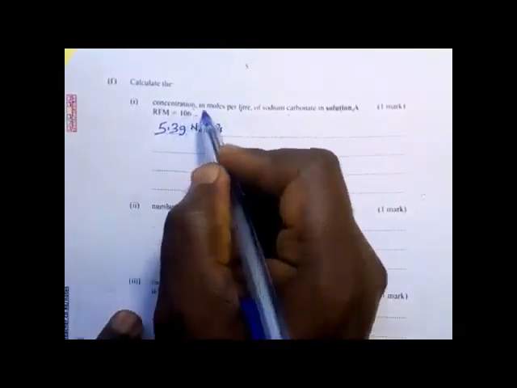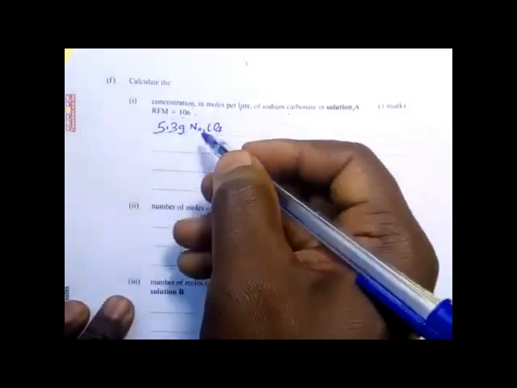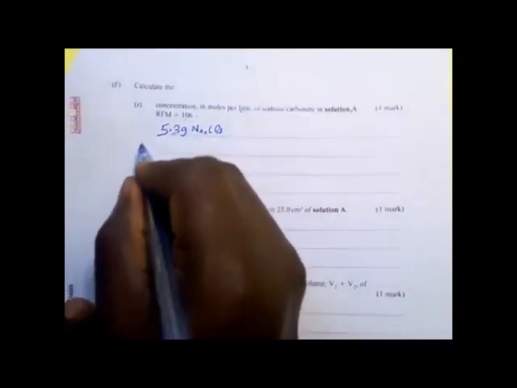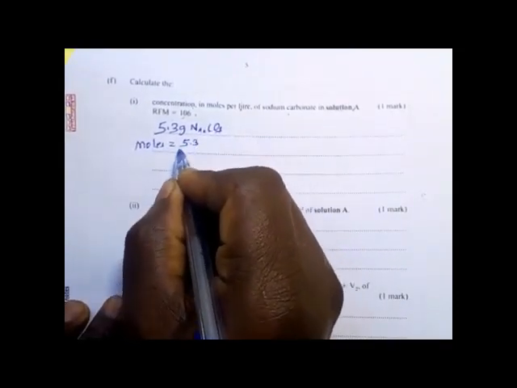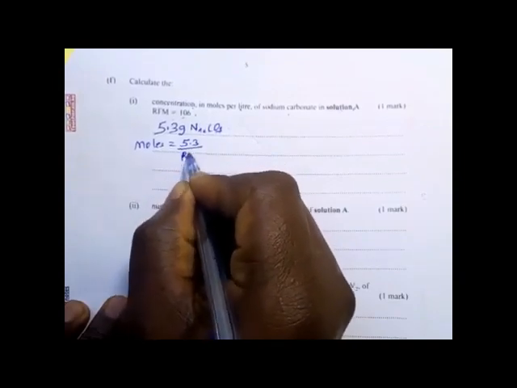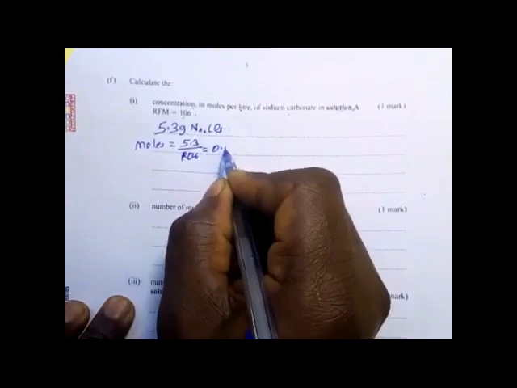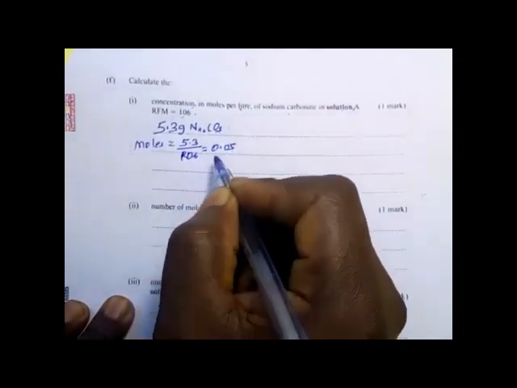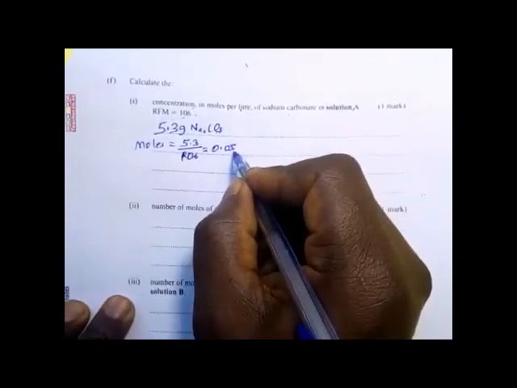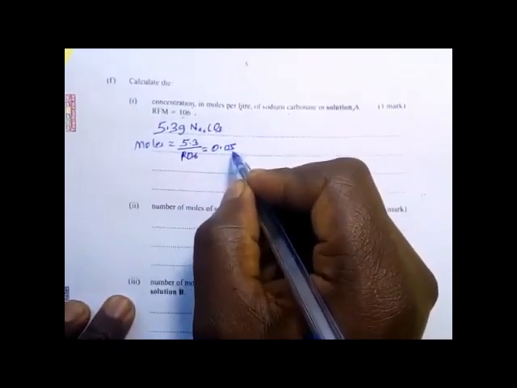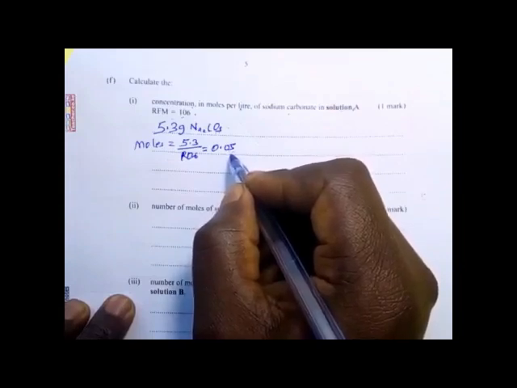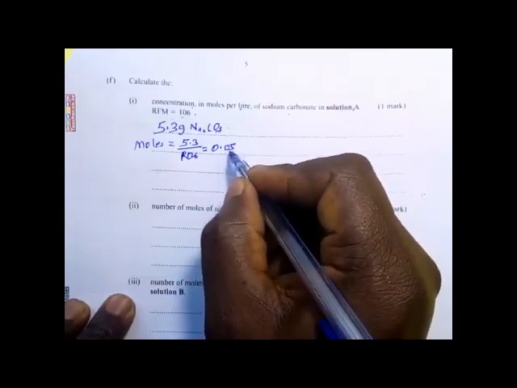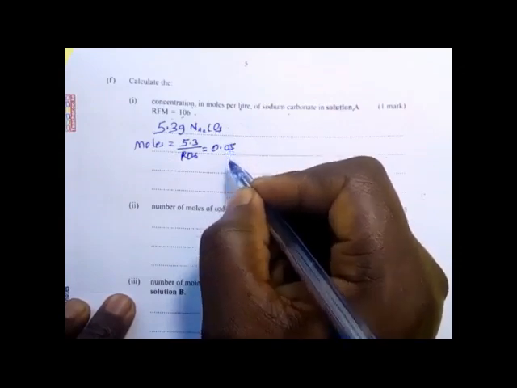We have been given the RFM, and we know how to calculate the moles. So let us get the number of moles in 250. Moles equal mass divided by RFM. RFM is 106, which will give us 0.05. This is the number of moles of sodium carbonate in 250 centimeters cube, because our solution was made in a 250 volumetric flask.